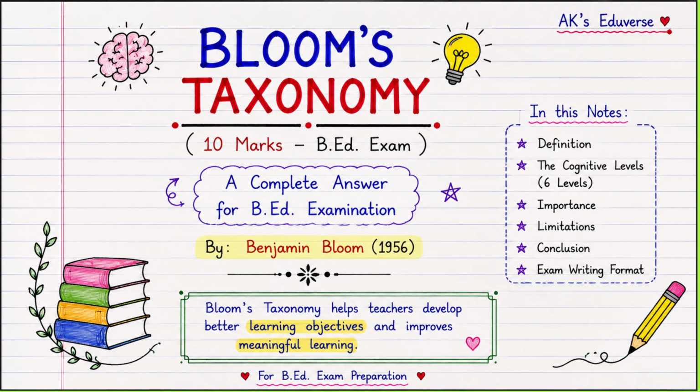As I already said, this is one of the most frequently asked 10-mark questions, and many students find it difficult to remember the 6 levels and how to explain them in the examination. So don't worry. In this video, I'll explain Bloom's taxonomy in a simple way with meanings and action verbs. I'm also going to give you subject-wise examples so that it will be easy for you to relate to the topic, and you'll be able to replicate it in your examination. Along with that, the importance and limitations, which are a must when you complete the entire 10-mark question. By the end of this video, you'll be confident enough to write this answer in your examination.